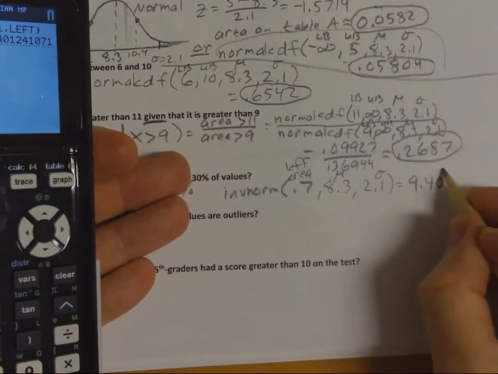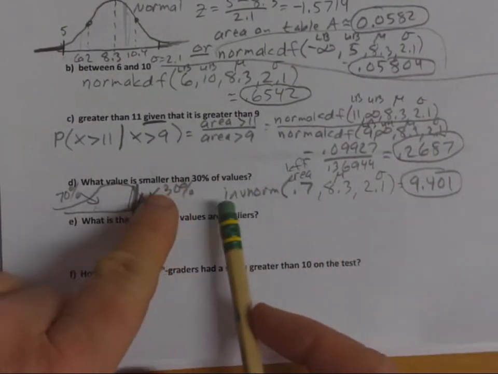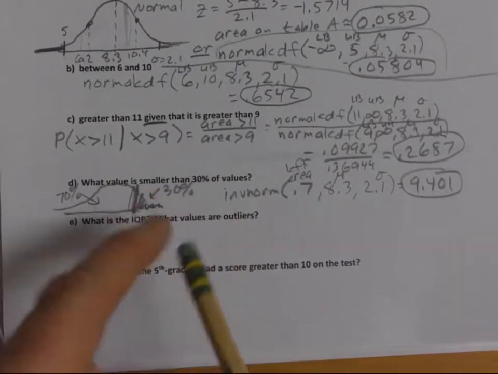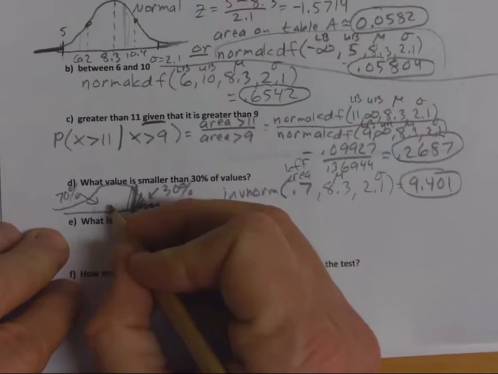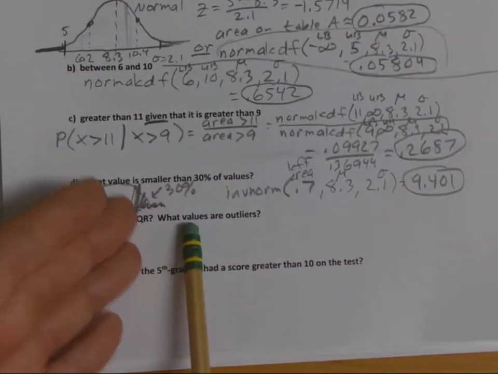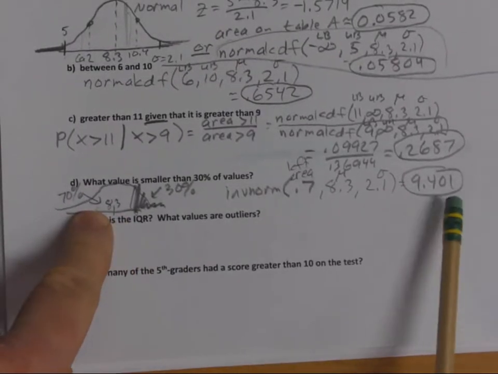9.401. Then you always ask yourself, does your answer make sense? If you go back and read the problem, if a value is smaller than just 30% of values, that means it's above average. The average here is 8.3. So if it's smaller than 30% of values, it's the 70th percentile, you're expecting it to be bigger than 8.3, and it is.